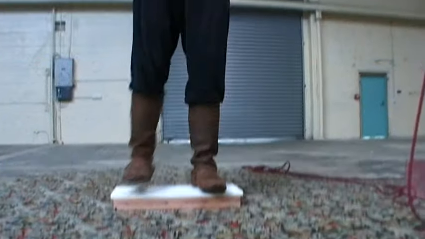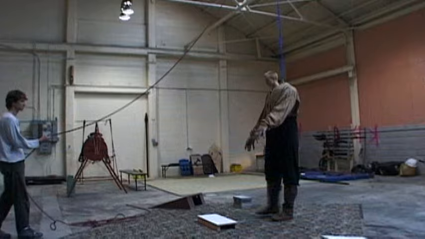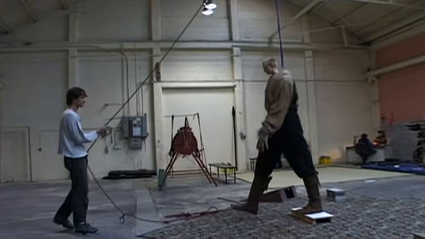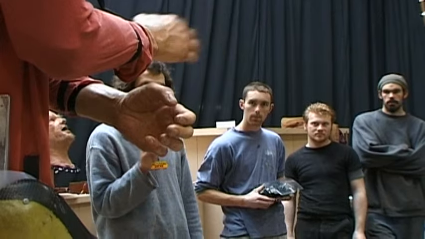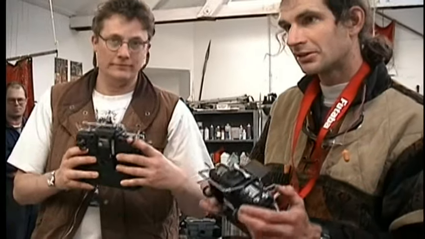Some other techniques that we used were as complicated as a very sophisticated stilt walking technique that Richard Taylor's group devised, so that you could put people into these big rig things that would extend their legs, and they had oversized costumes made and remote controlled hands that were twice normal size.